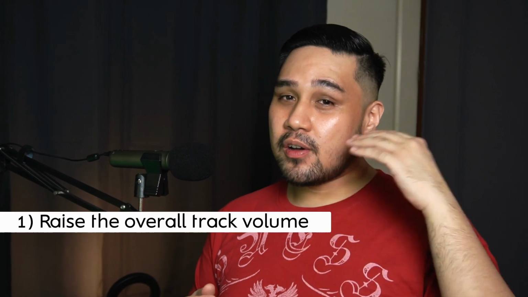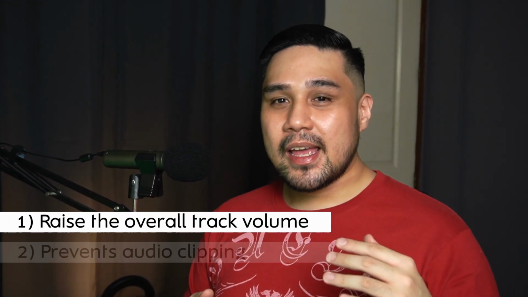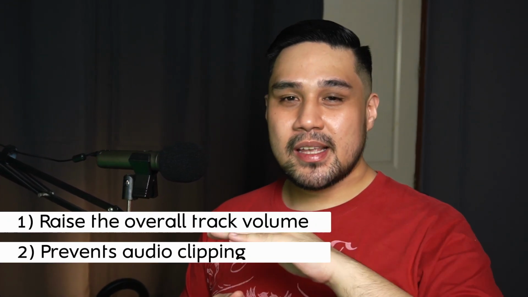The objective of a limiter is to raise the overall volume of the track and to prevent clipping by setting a threshold. This prevents a signal from passing a threshold in order for it to not distort.